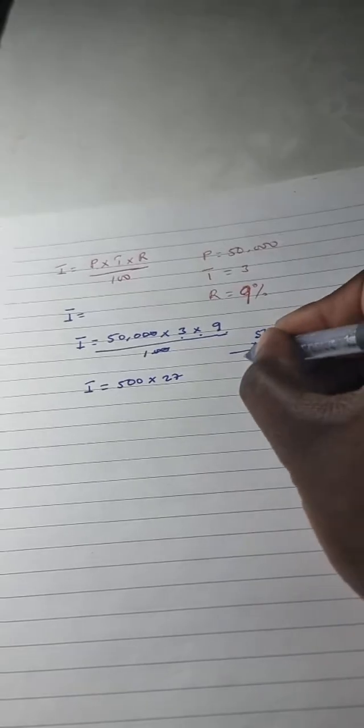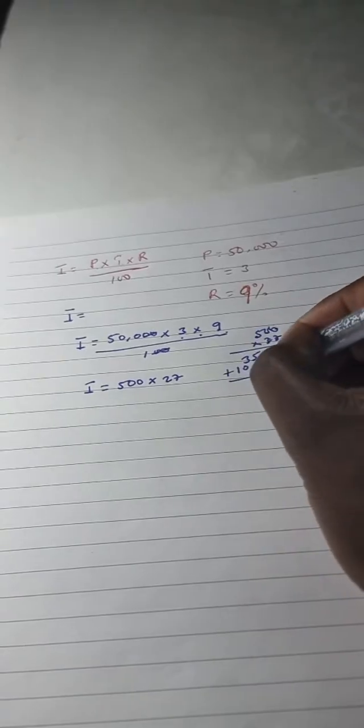7 times 0, 0. 7 times 5, 35. 2 times 0, 0. 2 times 5 is 10. So now our interest will be 13,500. So how much will the bond be worth after 3 years?